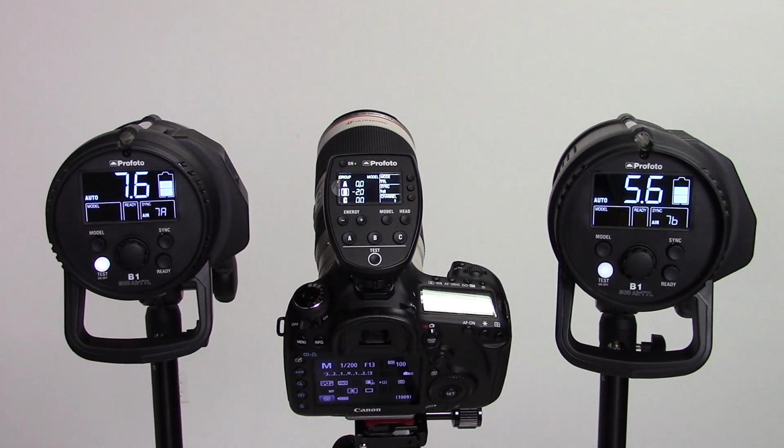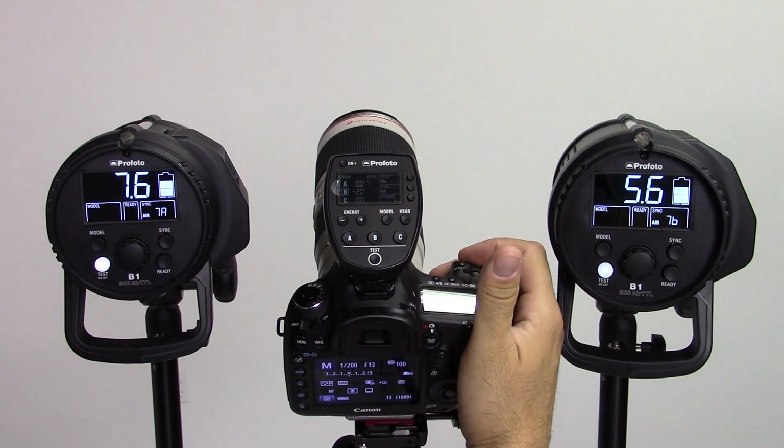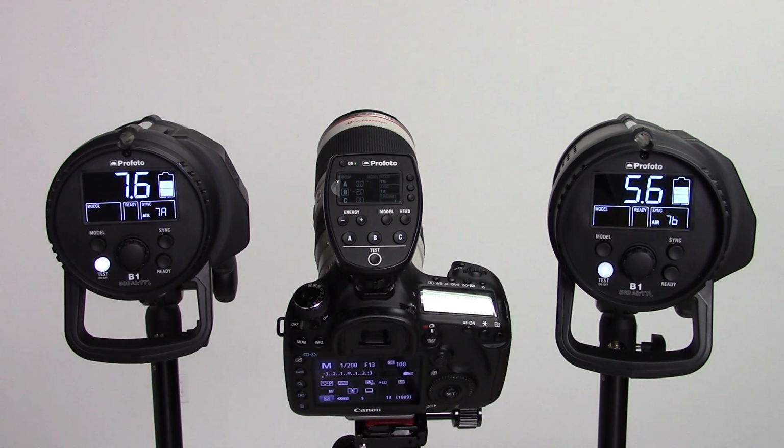That's a 2-stop difference, and it's an exact 2-stop difference. And so this works very well when you're trying to establish ratios. Now, Profoto has given you 2 stops in either direction. So you can go +2 or you can go -2, and you can have a total of a 4-stop difference between the groups. Like I said, four stops is a pretty extreme ratio. There's not a lot of use for 4 stops.